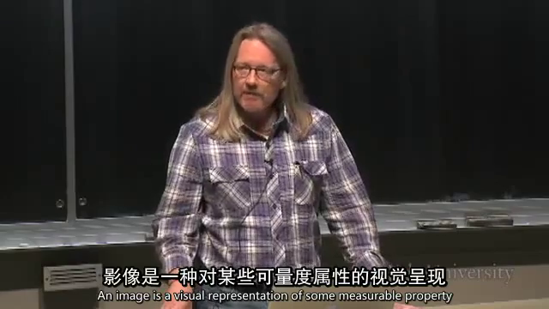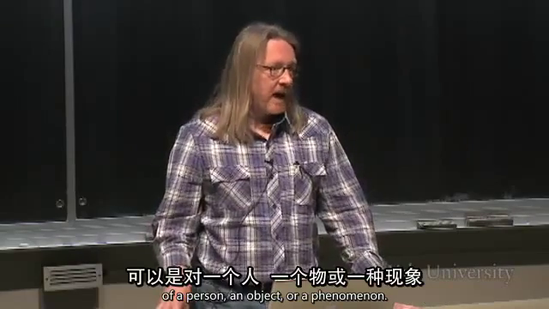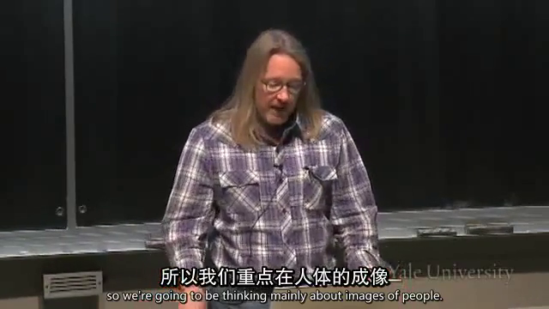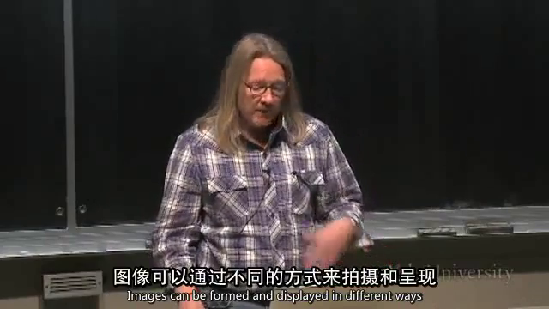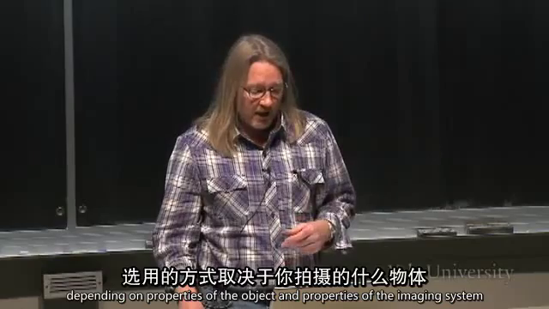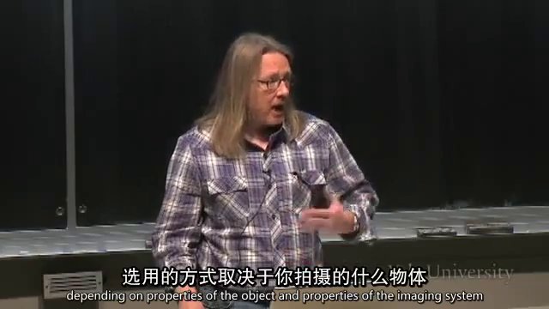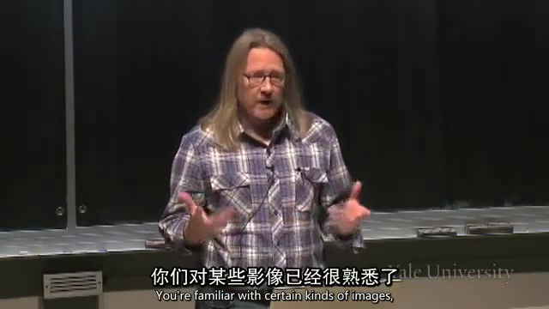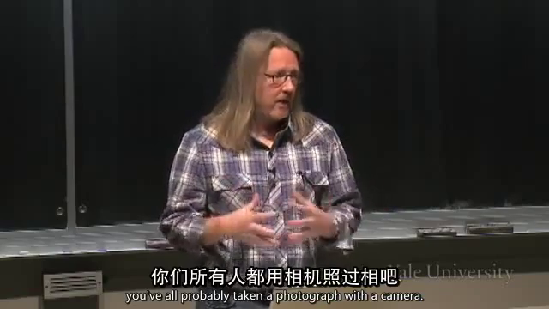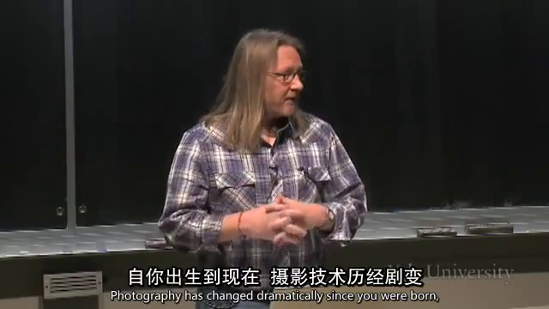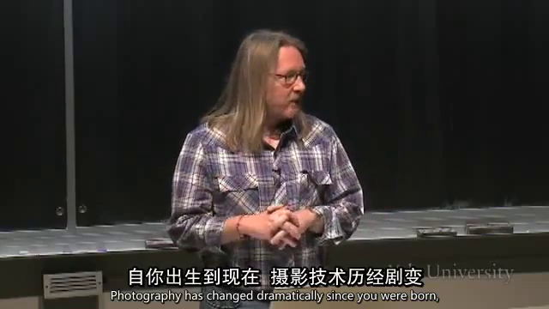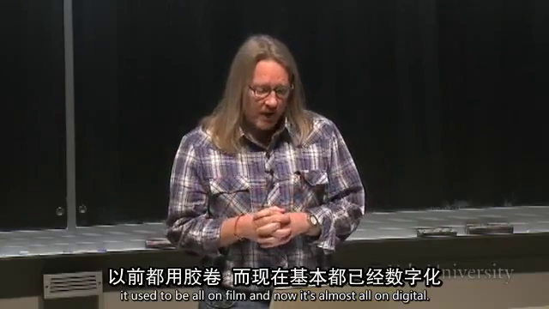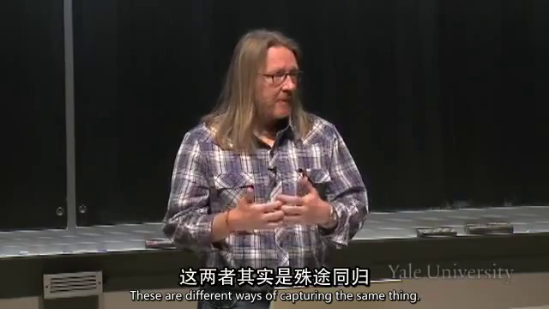A visual representation of some measurable property of a person, an object, or a phenomenon. We're going to be thinking about medical imaging, so we're going to be thinking mainly about images of people. And images can be formed and displayed in different ways, depending on properties of the object and properties of the imaging system that you're using to create the image. And so you're familiar with certain kinds of images. You've all probably taken a photograph with a camera. Photography has changed dramatically since you were born, right? It used to be all on film, and now it's almost all on digital. And so these are different ways of capturing the same thing.